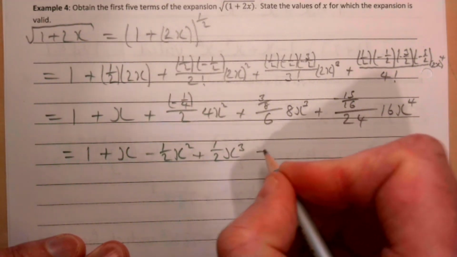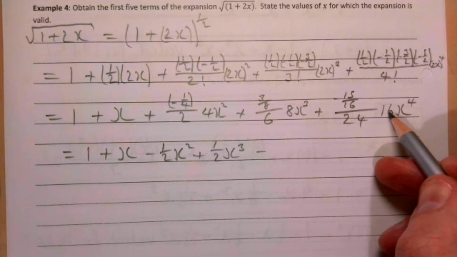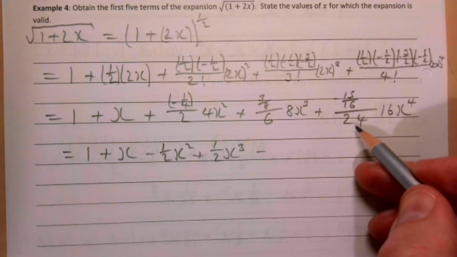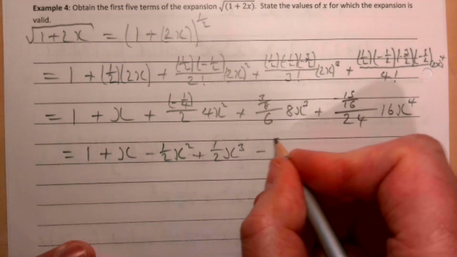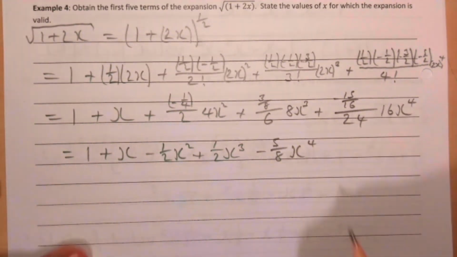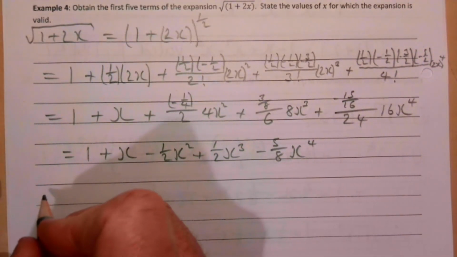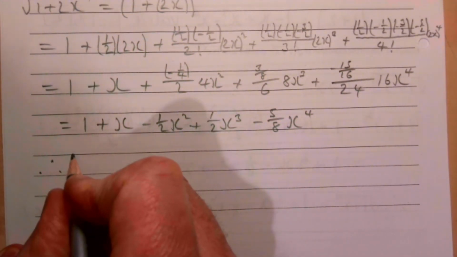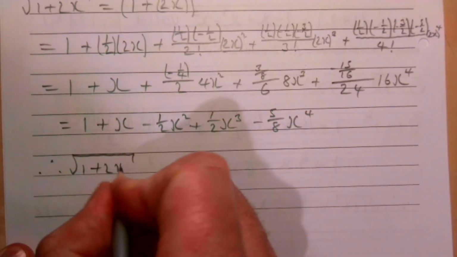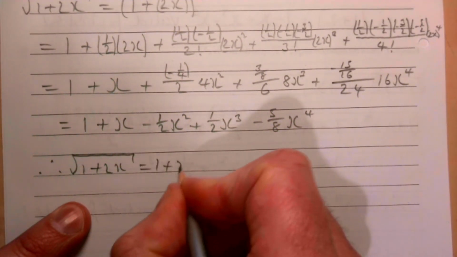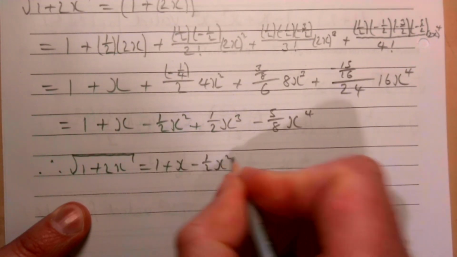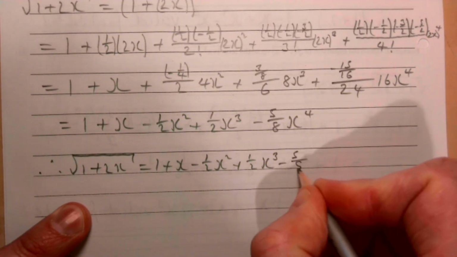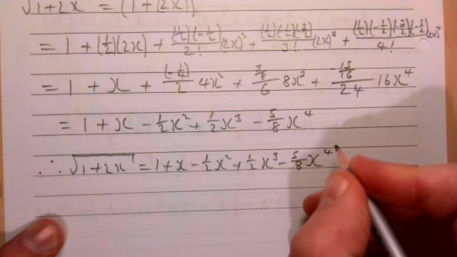Then this one's going to be a negative. The 16 cancels with the 16 there, so we're left with 15 over 24. Both of those divide by 3, so we get 5 over 8, so it's minus 5/8 x to the power of 4. So more or less our final line, with a wee bit to do with what it's valid for. Therefore, the square root of 1 plus 2x equals 1 plus x minus a half x squared plus a half x cubed minus 5/8 x to the power 4.